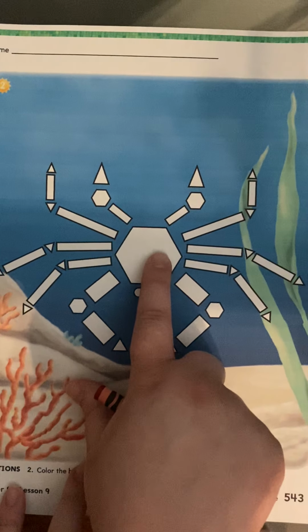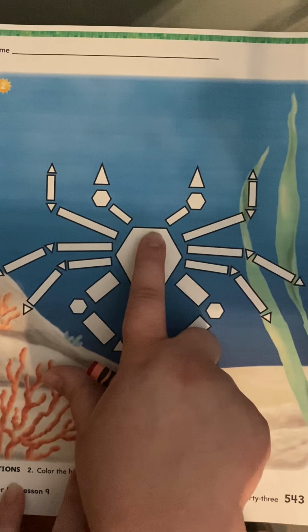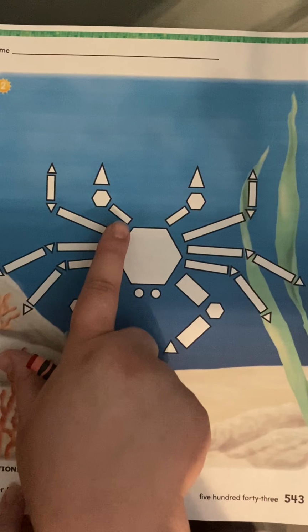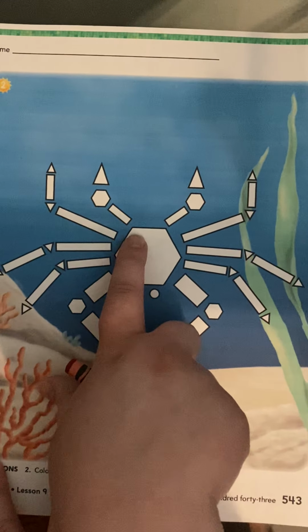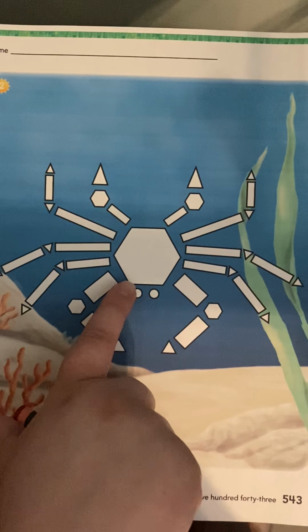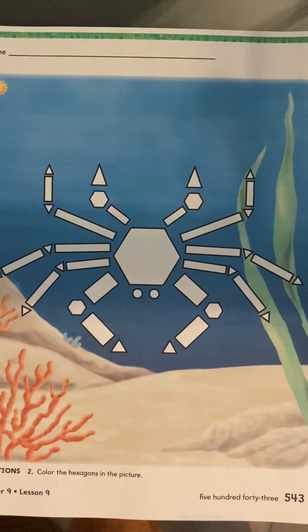Oh, let's look at this big one right here in the middle. There's a big shape we missed. Let's see how many sides it has. I see 1, 2, 3, 4, 5. Ooh, 6 sides. Okay. Let's see how many vertices it has. I see 1, 2, 3, 4, 5, 6. Oh, this shape has 6 sides and 6 vertices.